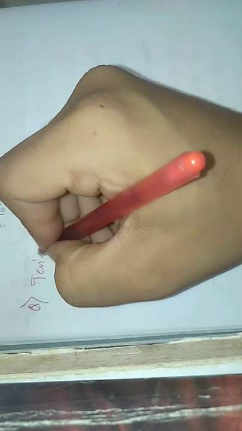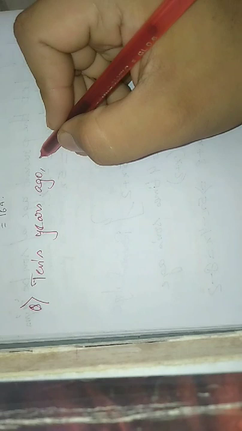There is yet another question, a different question, and a slightly tough one. The question says that 10 years ago, a father was six times as old as his daughter.